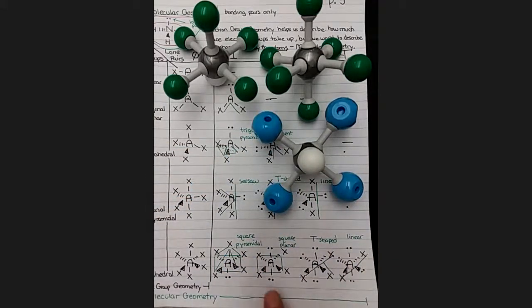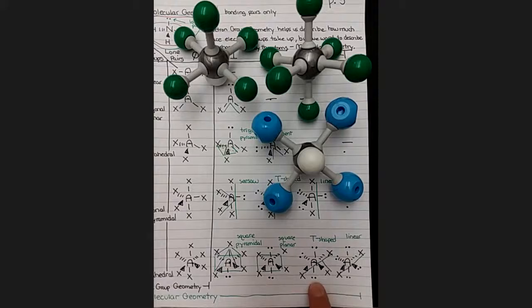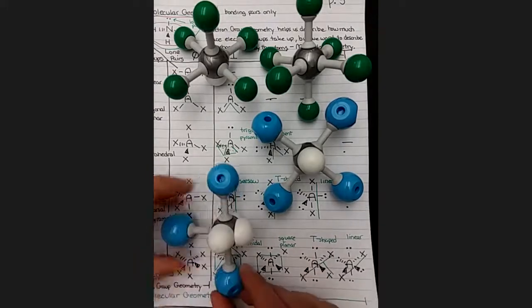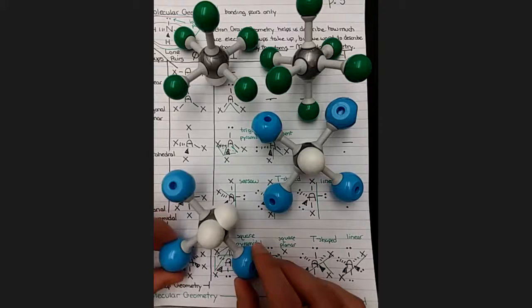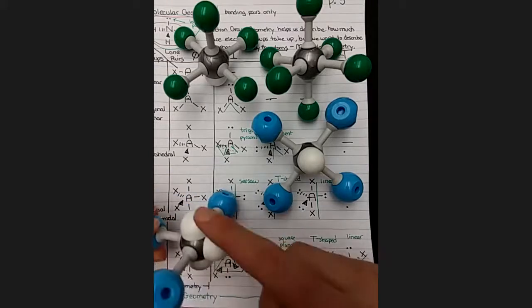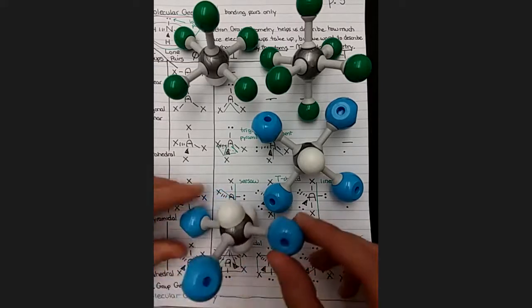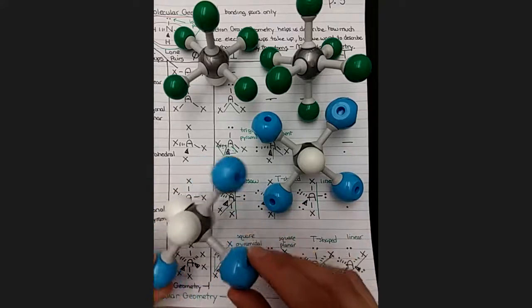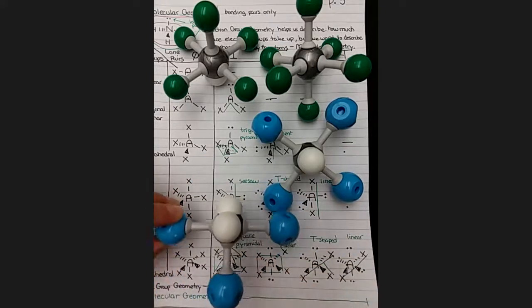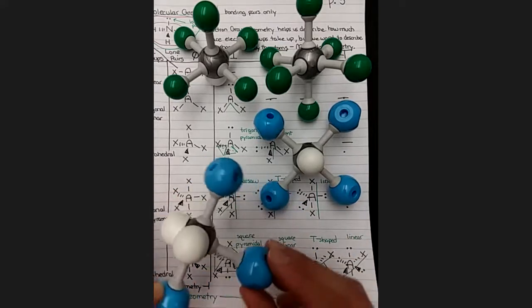If we replace 3 of the electron groups with lone pairs, we end up with T-shaped. And you can see that here. We've replaced the top one, the bottom one, and the one on the side. And now we have 3 of the equatorial ones left. If you hold it at this angle, it looks like a T shape.